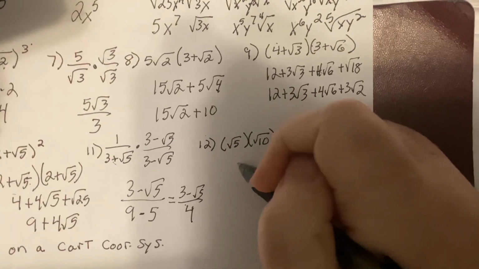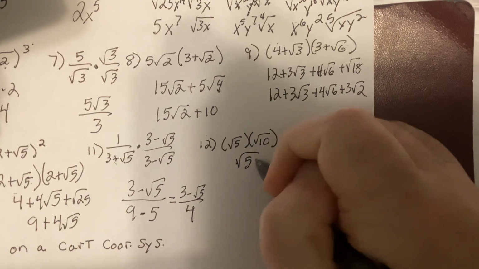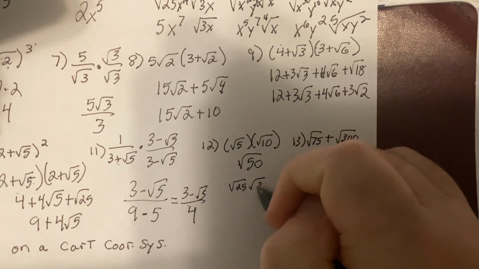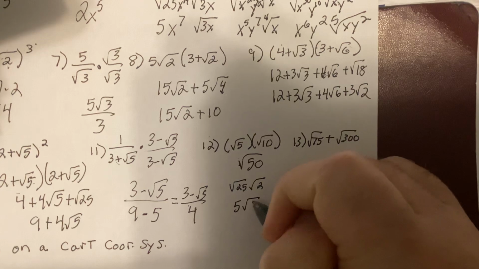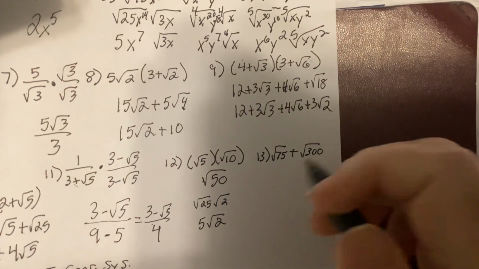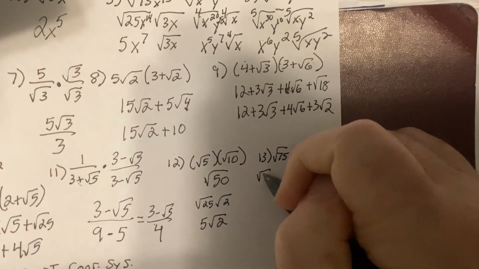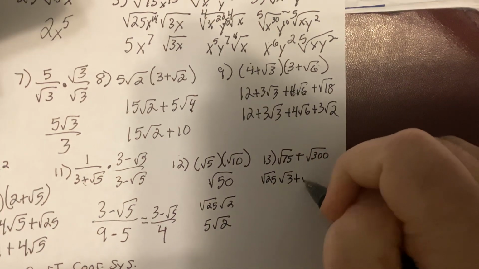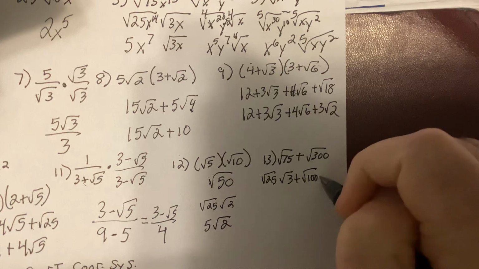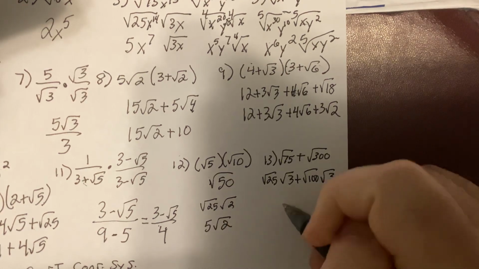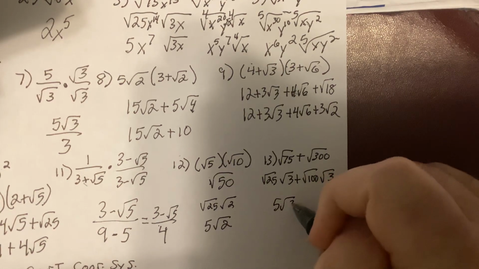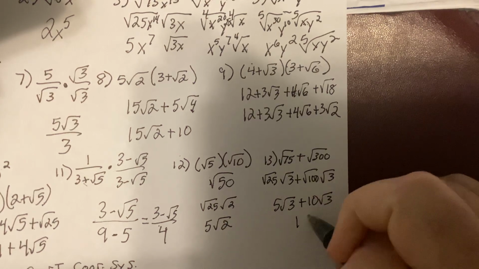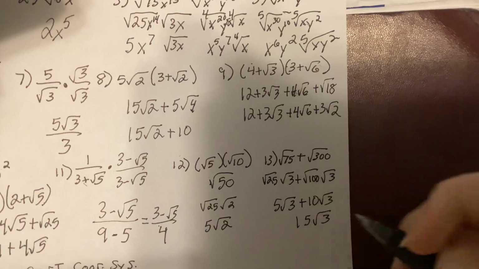And this would be square root of 50. 50 is 25 and 2. So it'd be 5 square root of 2. This one would be square root of 25 times square root of 3, plus square root of 100 times square root of 3. So it's 5 square root of 3 plus 10 square root of 3, which is 15 square root of 3.